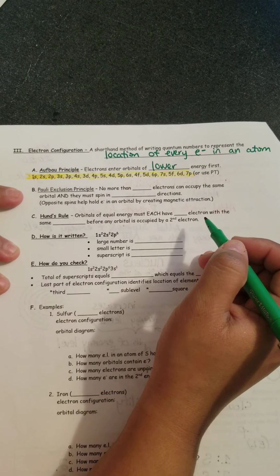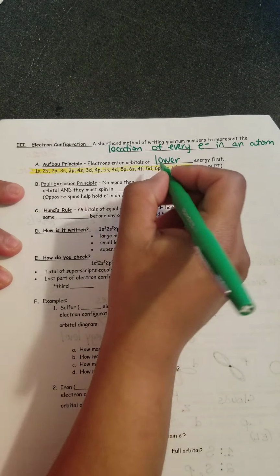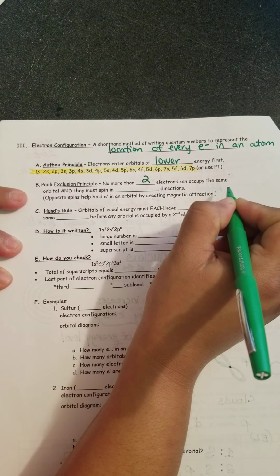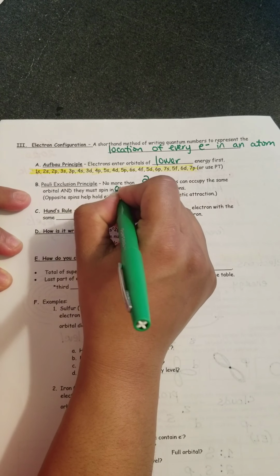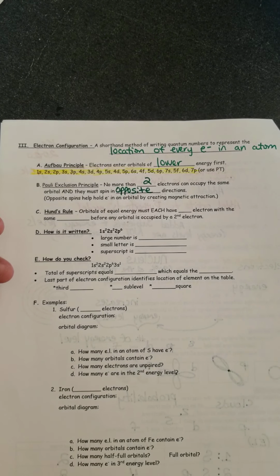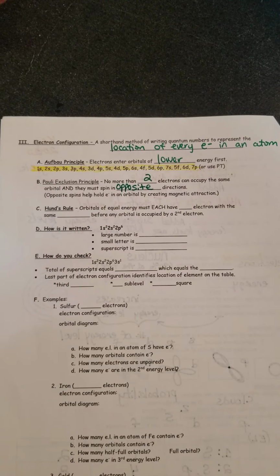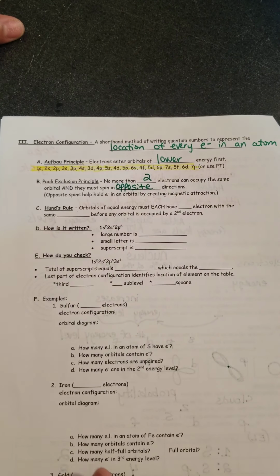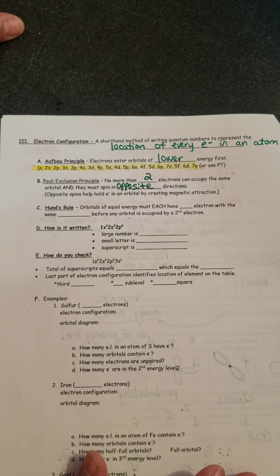The next one, the Pauli exclusion principle. It says here, no more than 2 electrons can occupy the same orbital, and they must be spinning in opposite directions. One goes up, the other must go down. And this helps create magnetism, allowing metals to be magnetized.